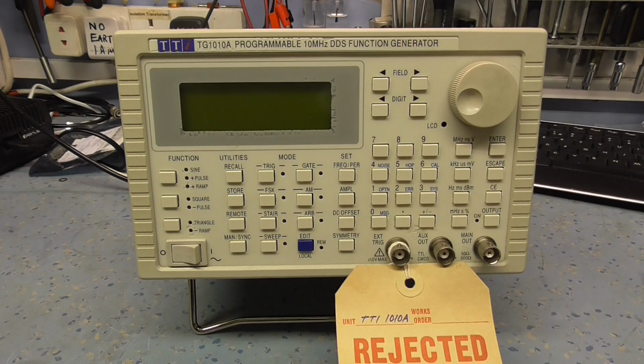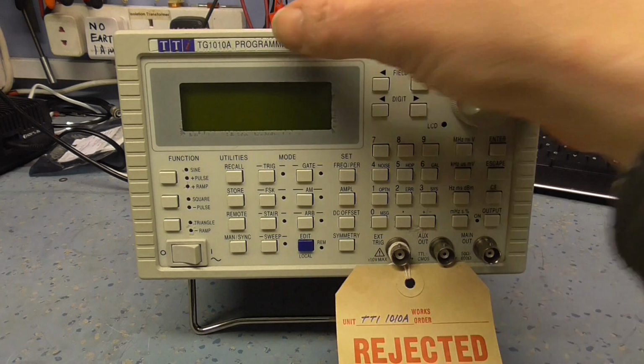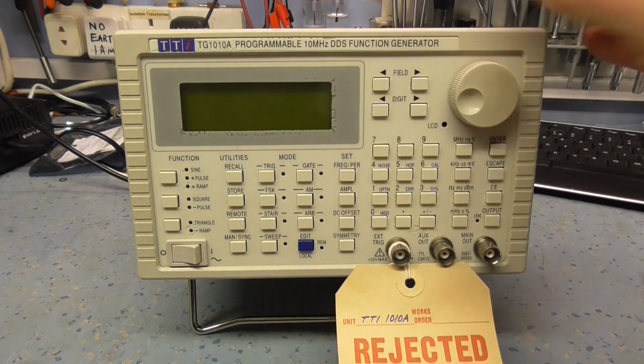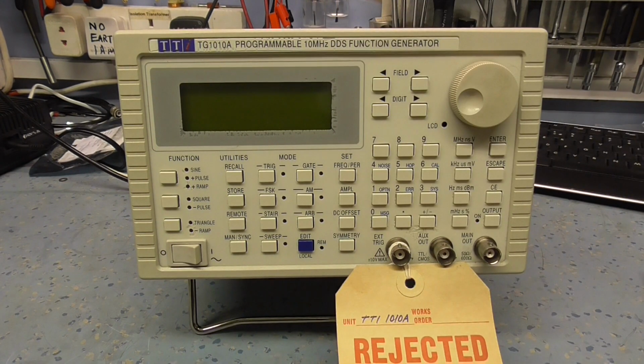So we put it aside for a while, and then I used another generator, came back and powered it up, and it wouldn't work at all. Unfortunately, the day we were powering it up, it was going for calibration. So we took it to calibration and said, we don't think it's working properly, just have a look at it. And they said, no, it's no good. You can't get any control over it. So it was scrapped. And of course, you know what happens to stuff that gets scrapped from work.